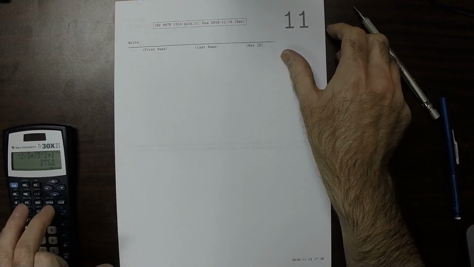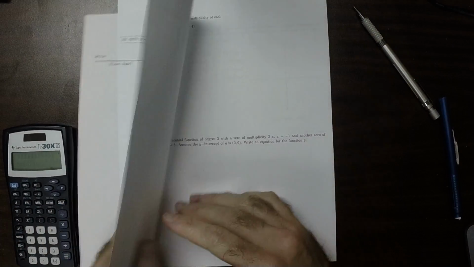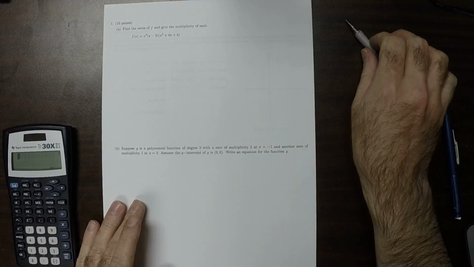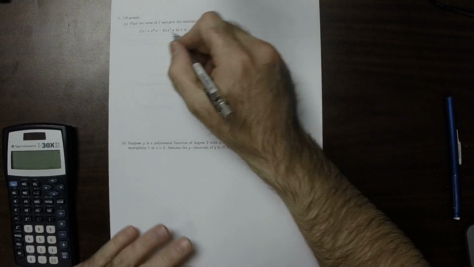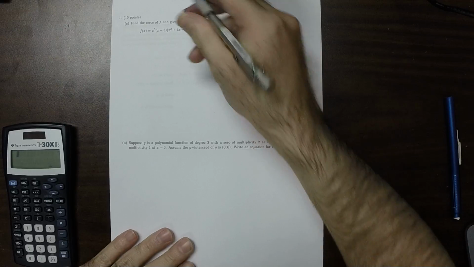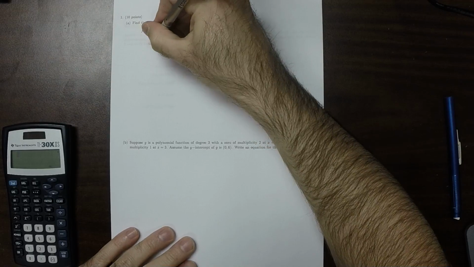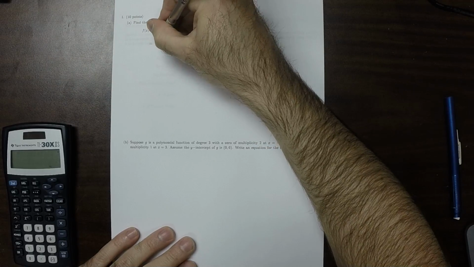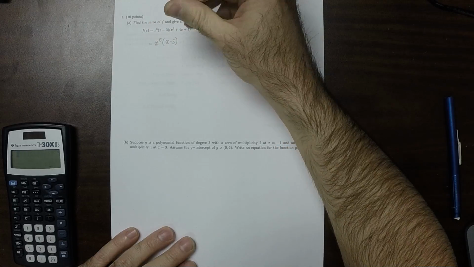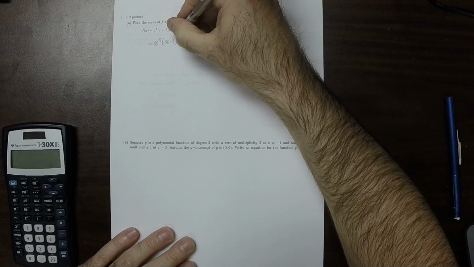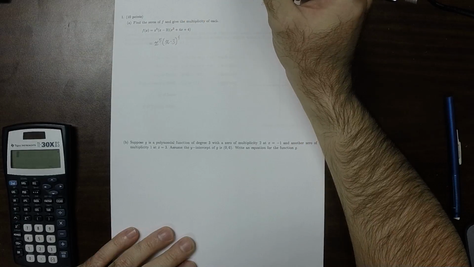This is the solution to quiz 11. Okay, so we want to find the zeros. Well, this is almost completely factored, so that's x to 5 multiplied by x minus 3 to 1. I'll write the implied 1.